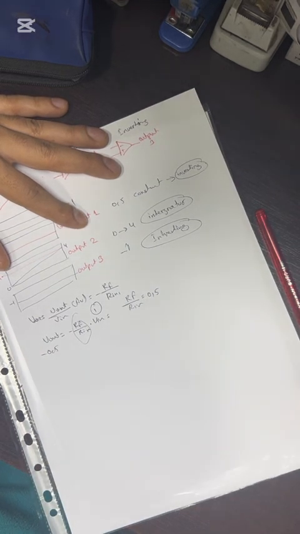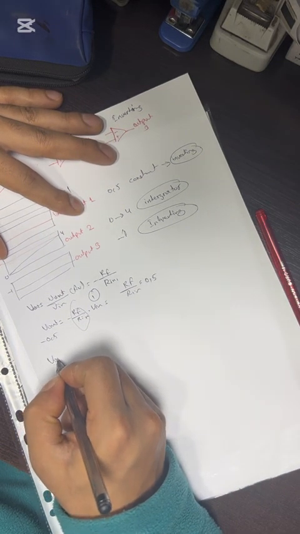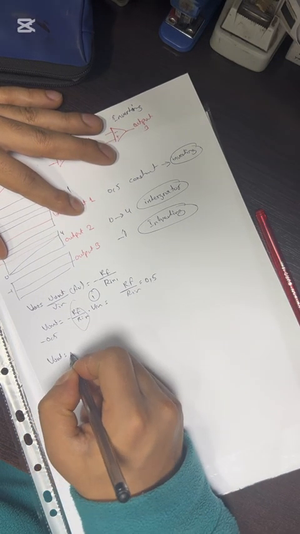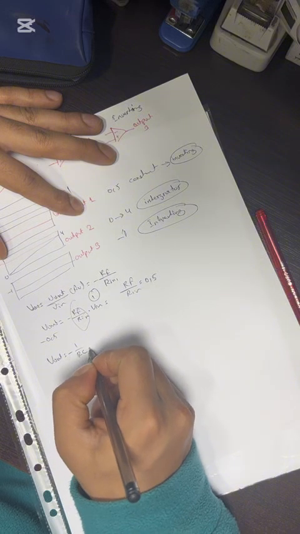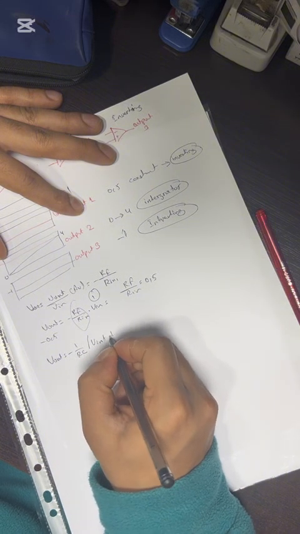So let's come to the second amplifier, the integrator. For the integrator amplifier, we can say V out is equal to minus 1 over RC times the integral of Vin(t) dt.